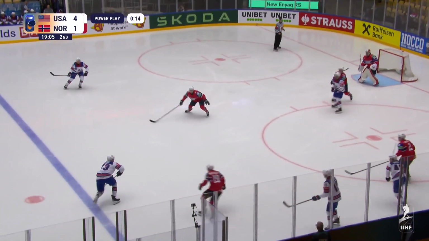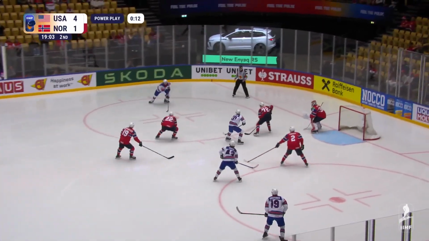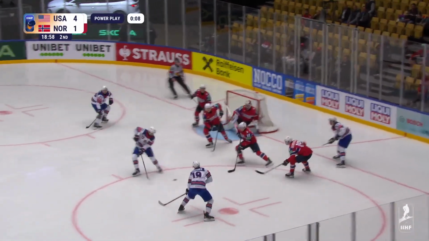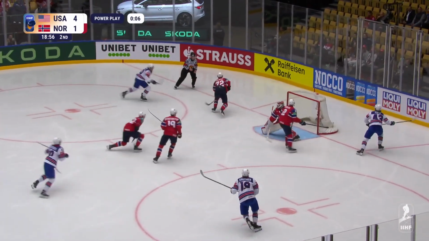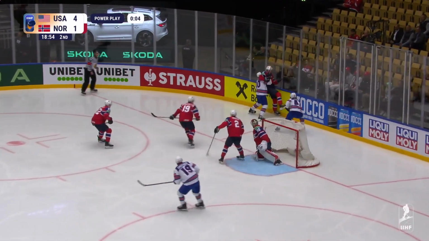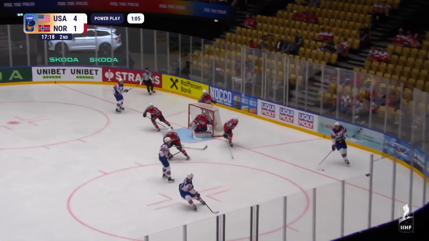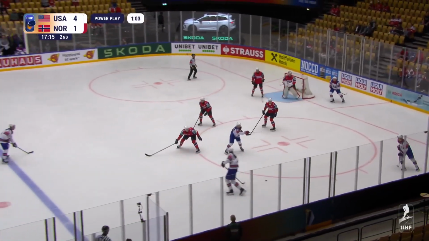Beaten at the draw. Vlasic steps up. Peak, slot pass, tipped right on goal. Rebound, and Norman is able to keep it out. That shot whipped high and wide by Beniers as the U.S. continues to push. Up the middle, driving, Tage Thompson backhands it on goal. A solo effort. Took it right off the side of the net.